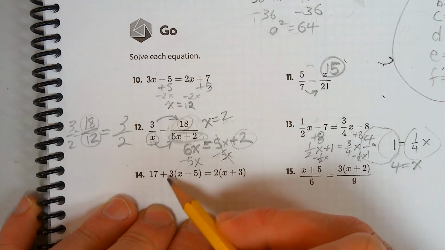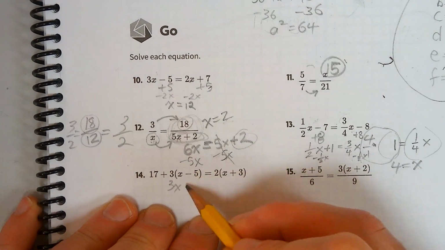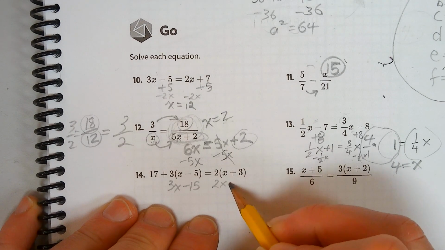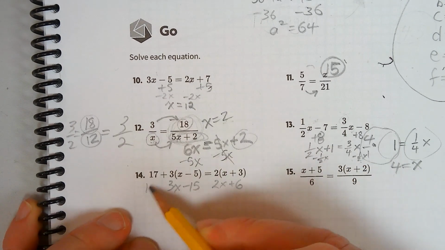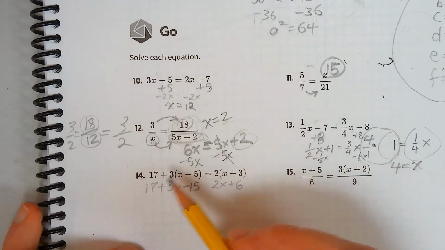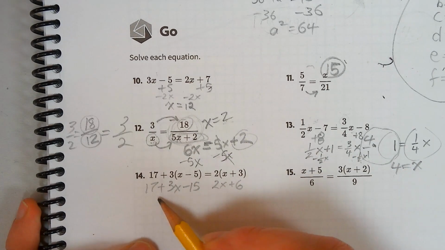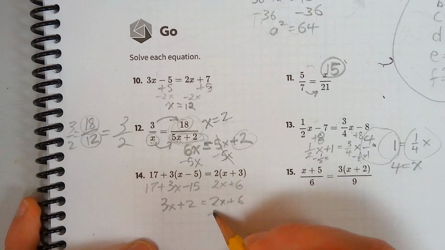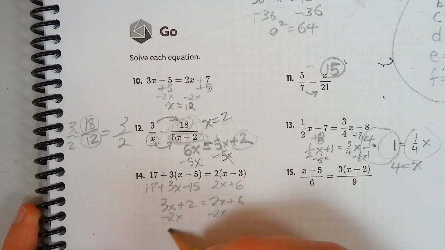Do we distribute? Sure, let's distribute. You don't have to distribute. There are other ways of solving this one. Combine like terms. One step at a time, people.